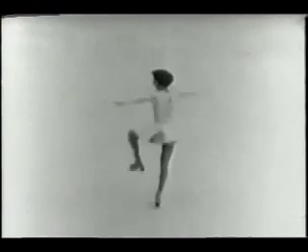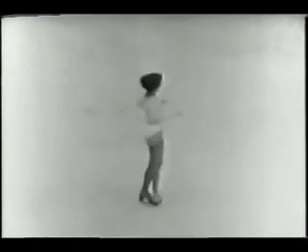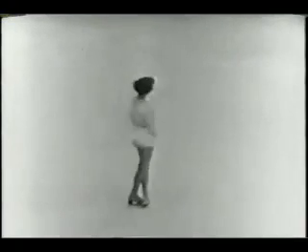A figure skater does the same thing. She speeds up by decreasing her moment of inertia. Turbulent flows are full of vorticity. The vortex lines are like tangled spaghetti.